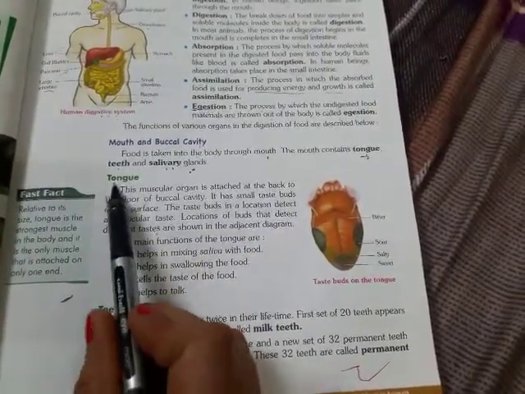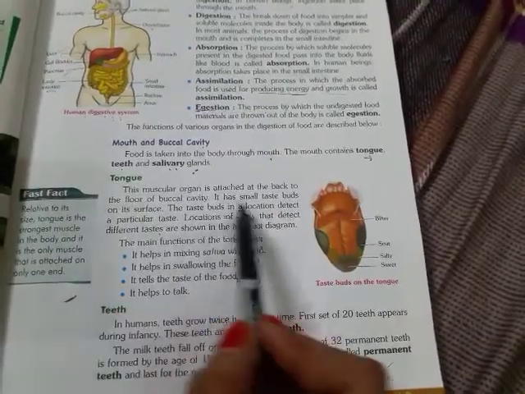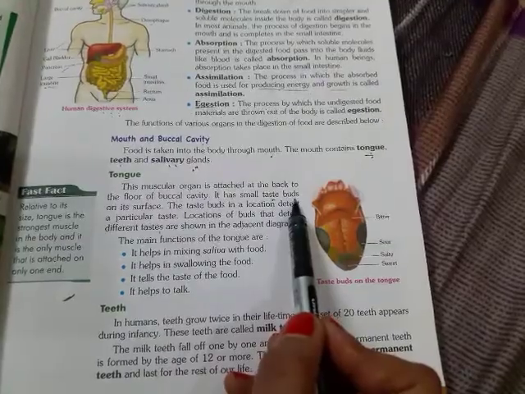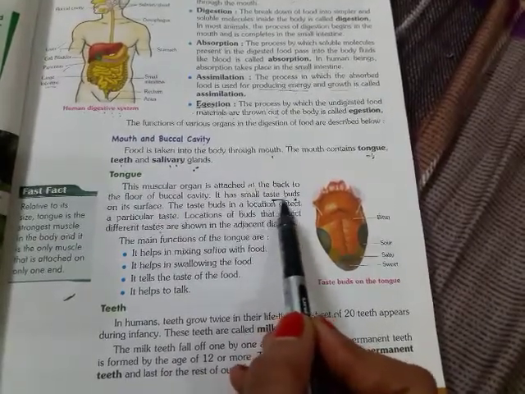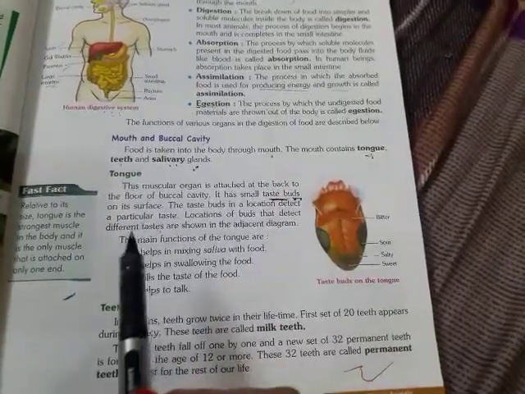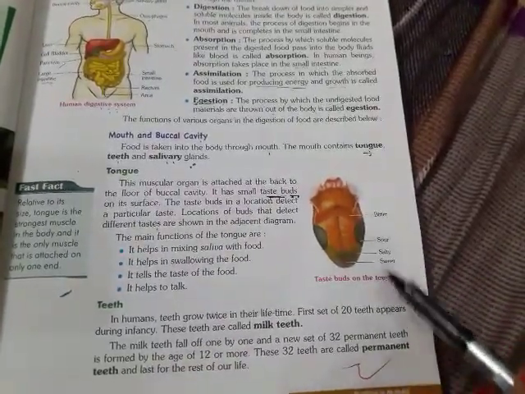Because tongue contains some taste buds on its surface. It is due to the presence of these taste buds that we are able to taste the food. This is the diagram of taste bud.